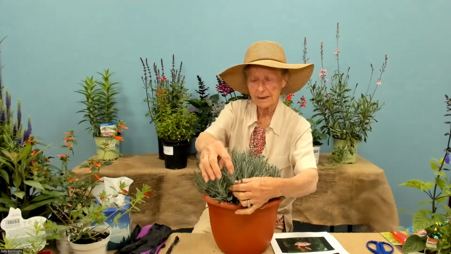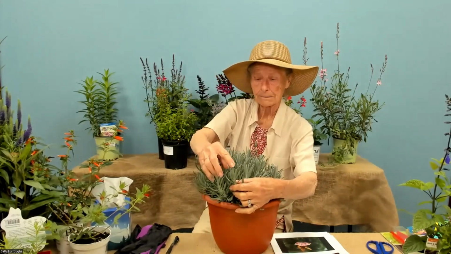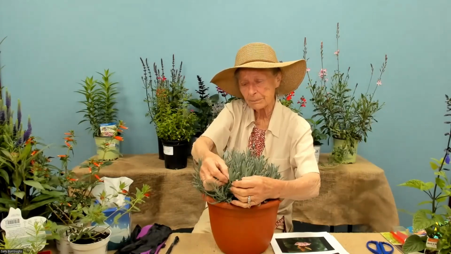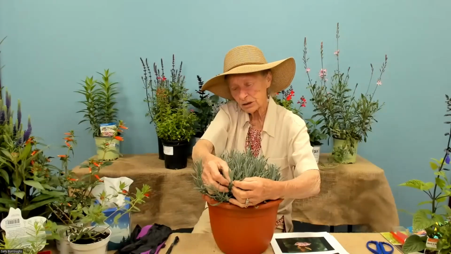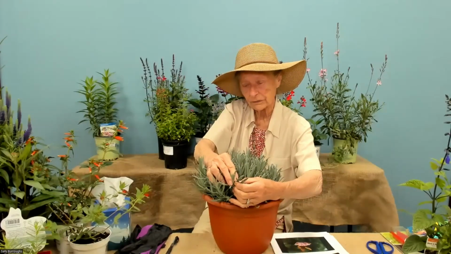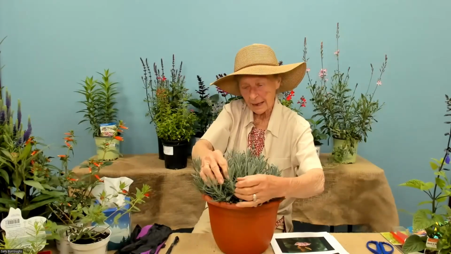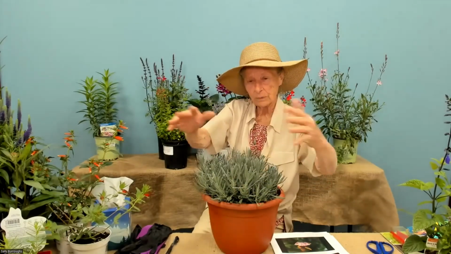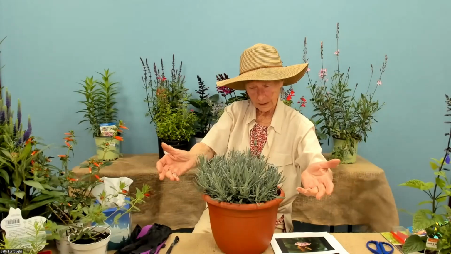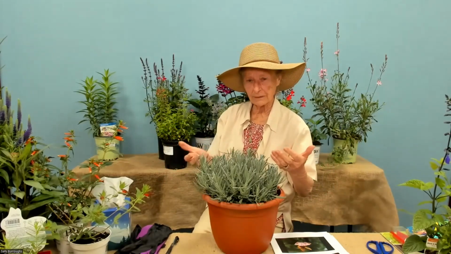Let's assume that this has a spike flower on it. You can cut that back and cut just a little bit into the plant itself, trim it back, and then it will send new shoots out from the side and it will bloom again in the fall. That's how I trim my lavender.